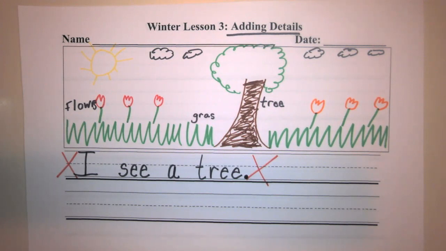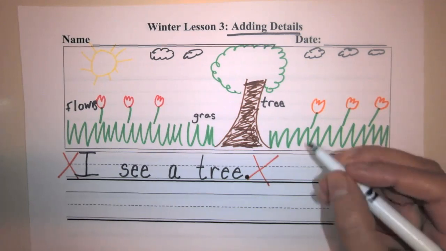I think that's adding a lot of details because I'm talking about how big the tree is and that I'm seeing flowers, but not only that, they're really pretty. So here I go. I'm going to start over.